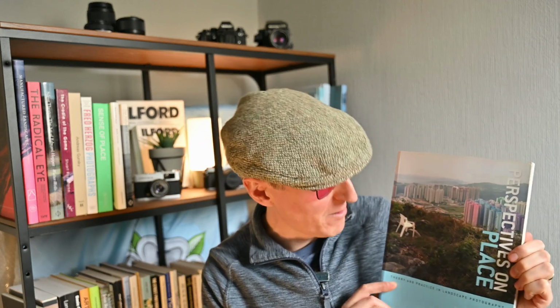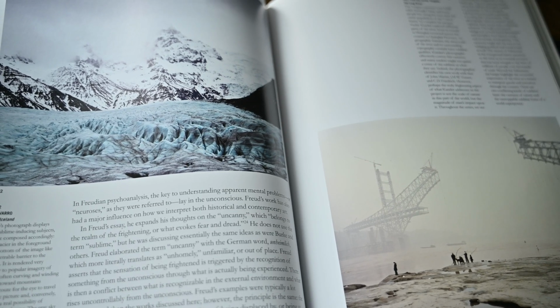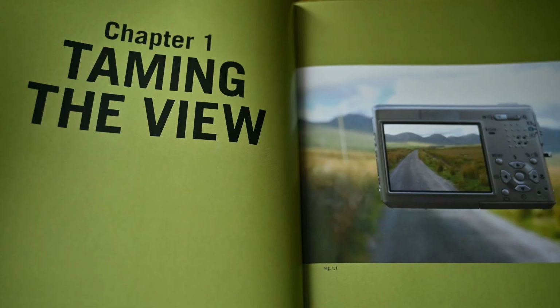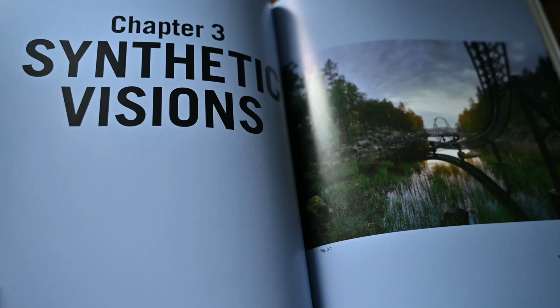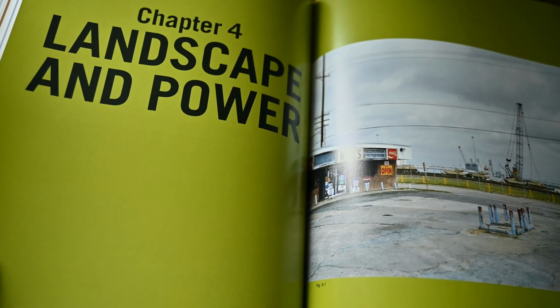This is one of my favourite photography theory books in my collection. It's called Perspectives on Place, Theory and Practice in Landscape Photography by J.A.P. Alexander. It breaks landscape photography down into 5 chapters: taming the view, defining nature, synthetic visions, landscape and power, and landmarks. Although the traditional view of landscape photography still very much holds sway, the examples that J.A.P. Alexander uses in this book show a distinct shift away from it as the years have gone by.